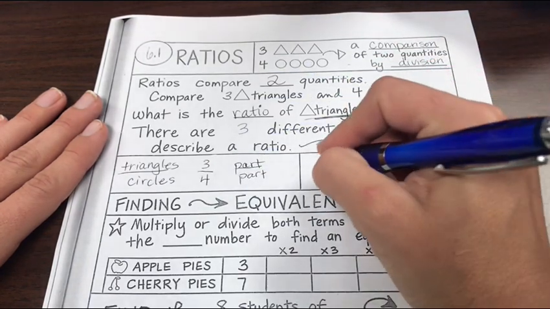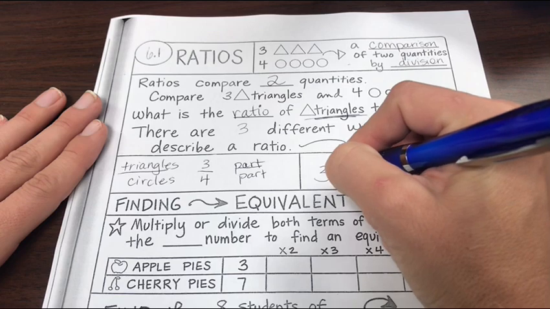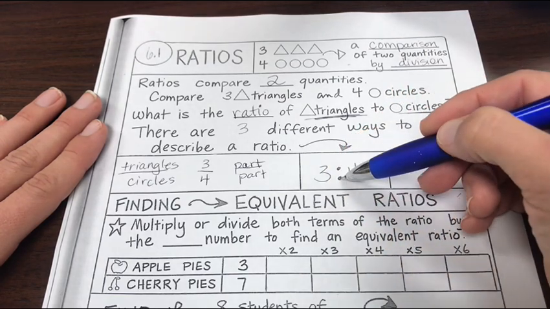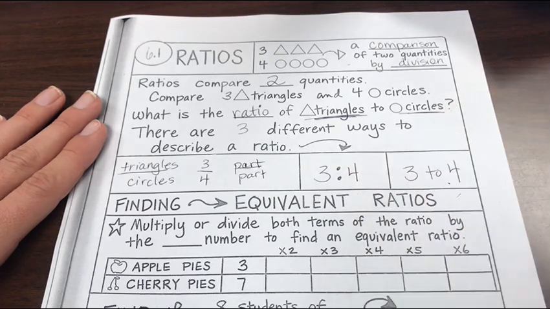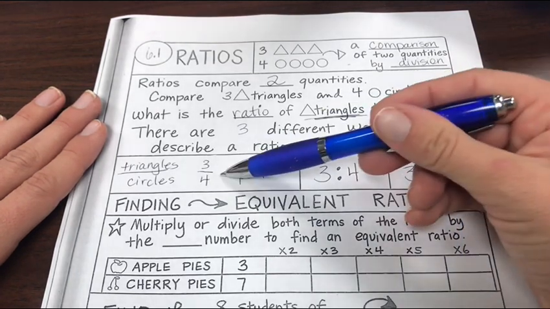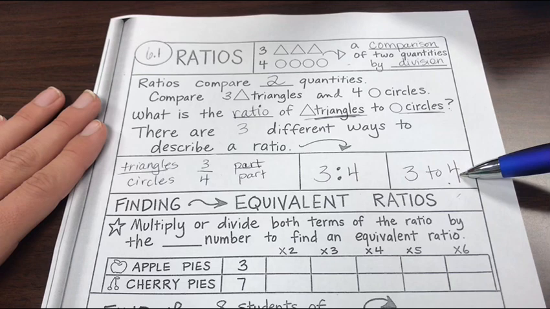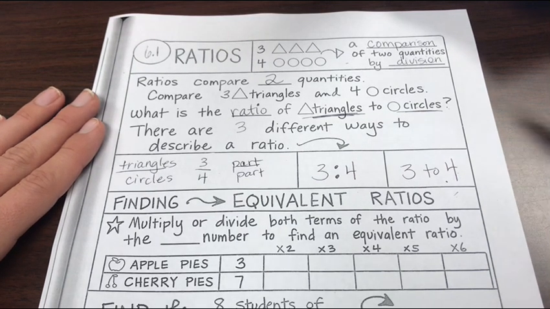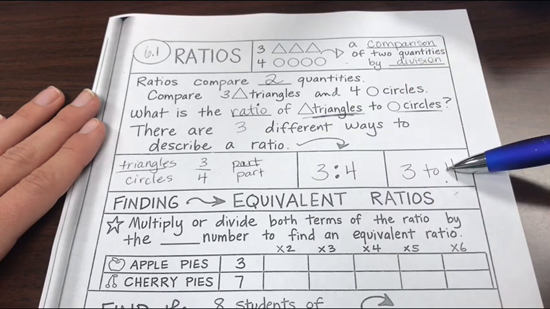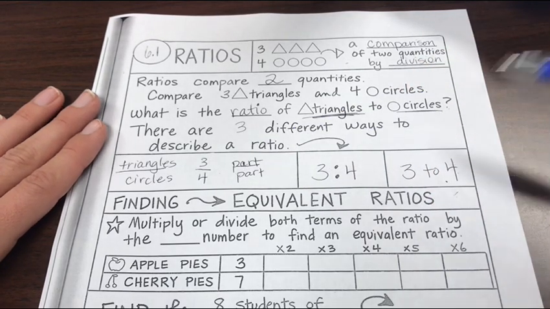Another way that you can write a ratio is 3 to 4 with a colon. And another way to write it is 3 to 4. So those are the 3 different ways. So on your homework on Monday, if it asks you the 3 different ways to write a ratio, this is exactly what it's talking about, those 3 different ways, all right?